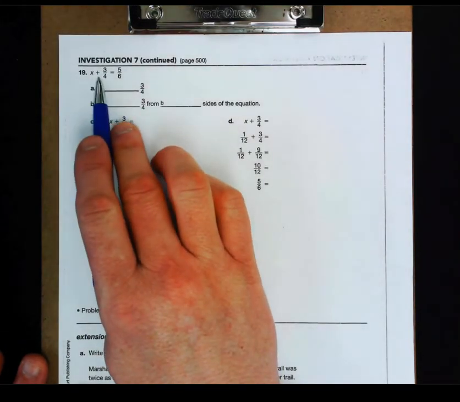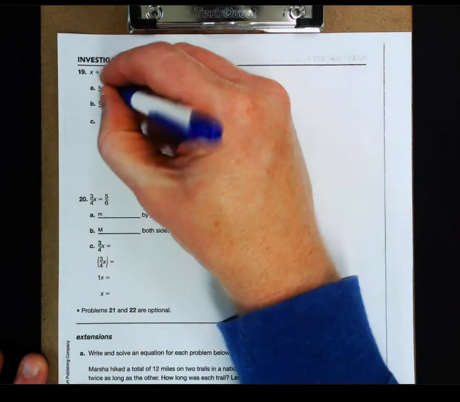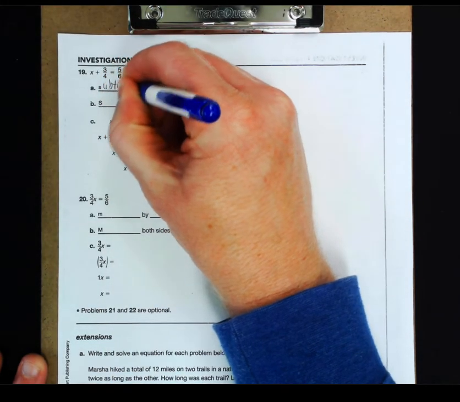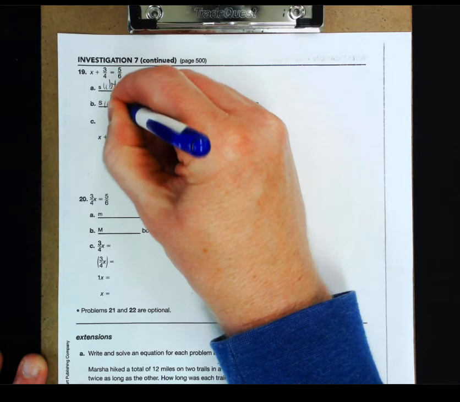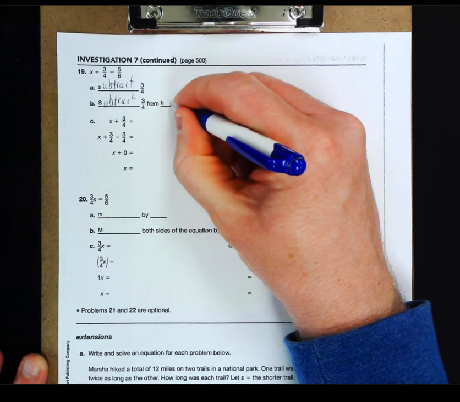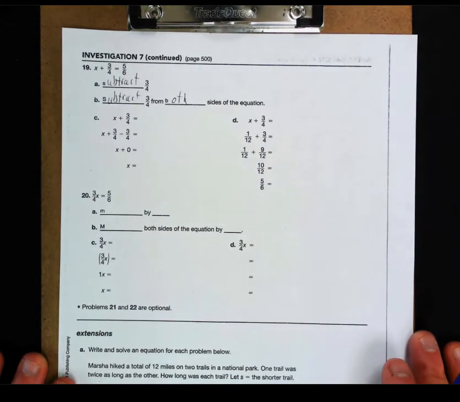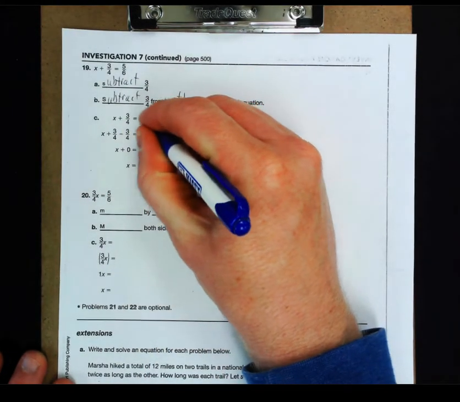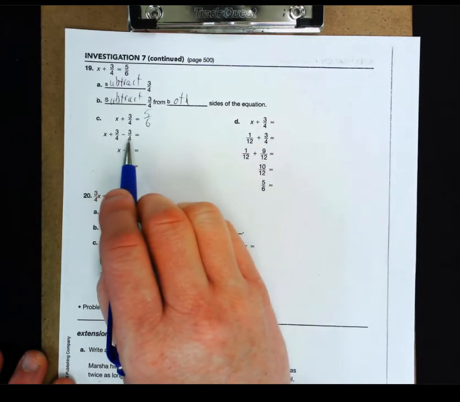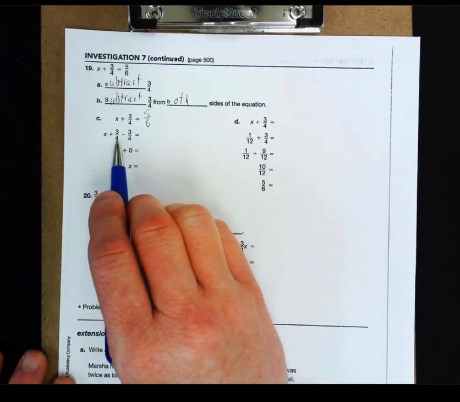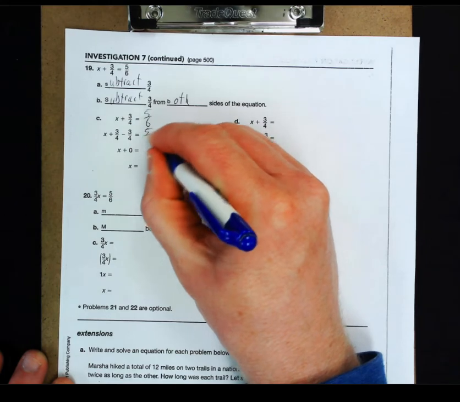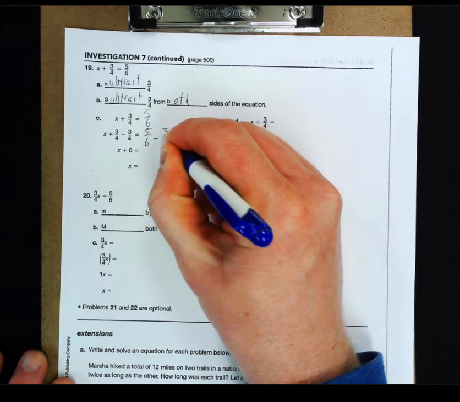I am missing something in addition. When I miss an addition, I do the opposite of addition, which is subtract. I, of course, have to subtract 3/4 from both sides of the equation. So that equals 5/6, guys. Next step, subtract 3/4 from both sides. I'm subtracting on the left. I need to subtract on the right.